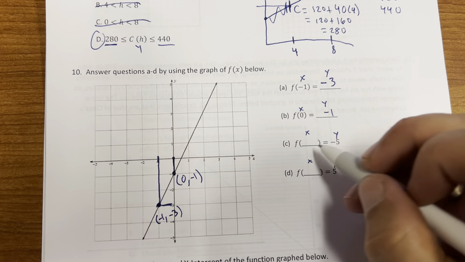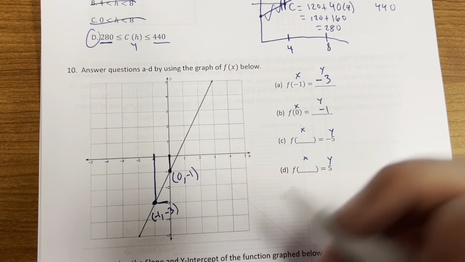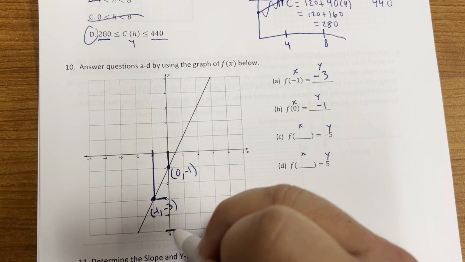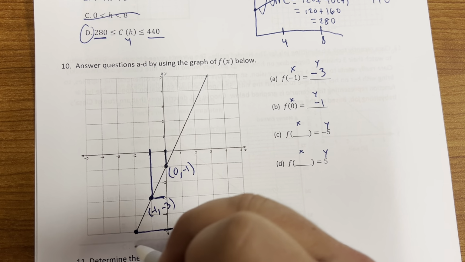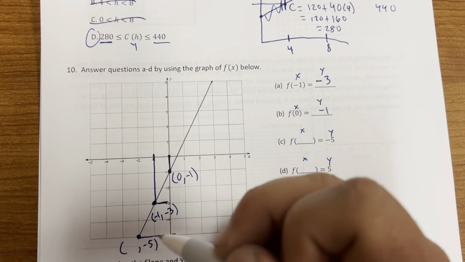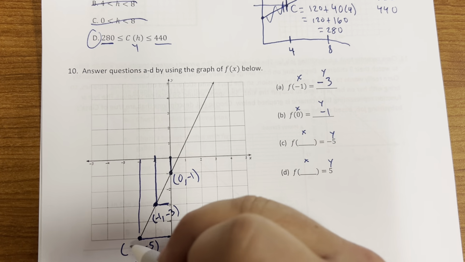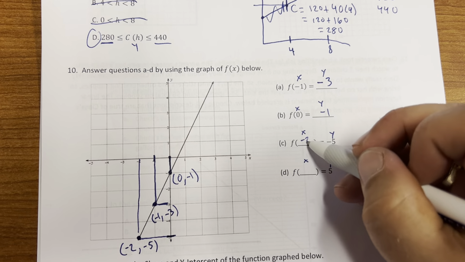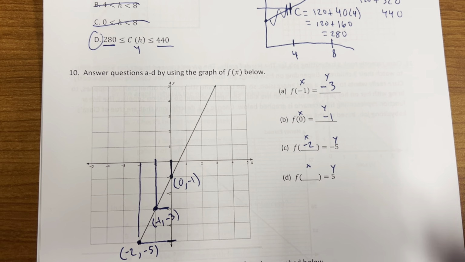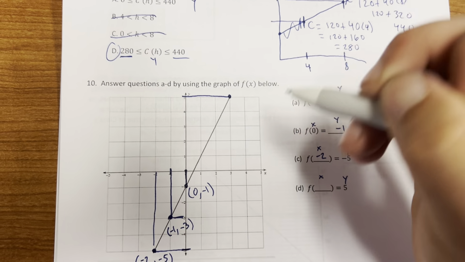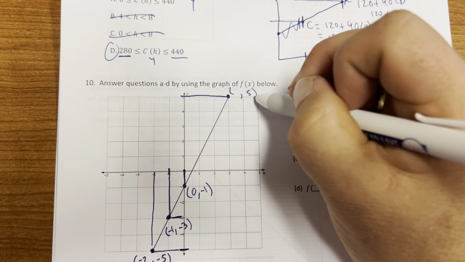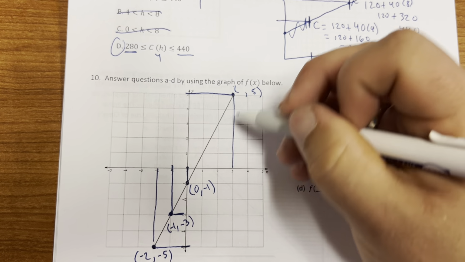For letter C, I don't know the x, but I do know the y is -5. So I'm going to come down to where y is -5 right here, and we're going to go to where it intersects the line right here. So my y is -5. The x that goes with it is -2. And then again, we're going to do it with 5. So when y is 5, here's where it intersects. And so the x value is 3.